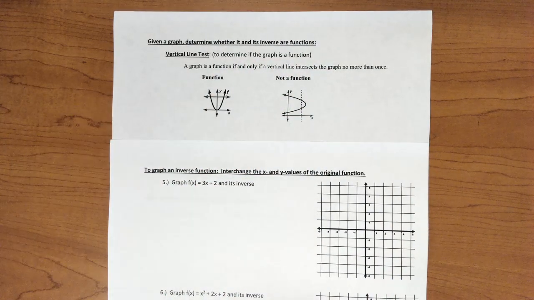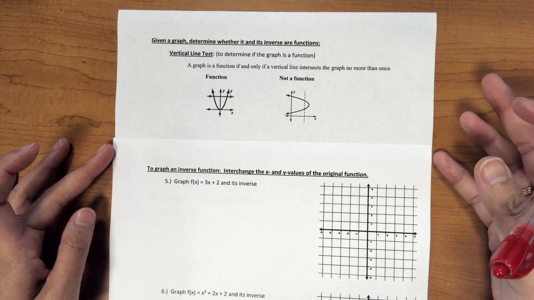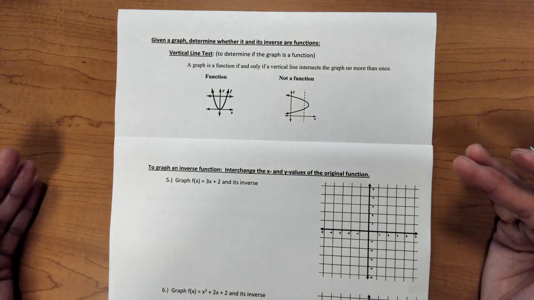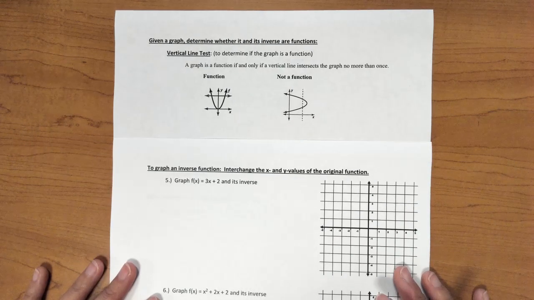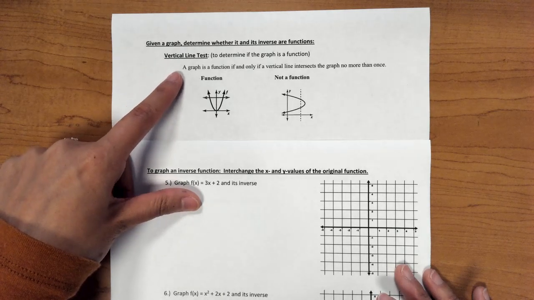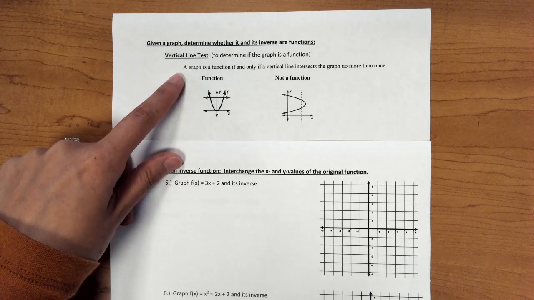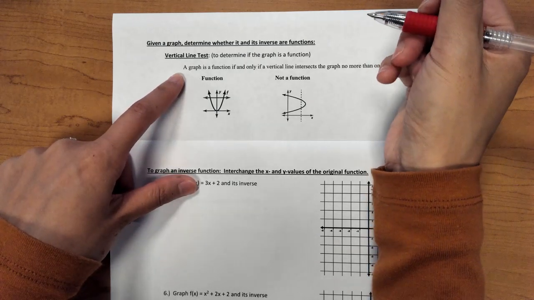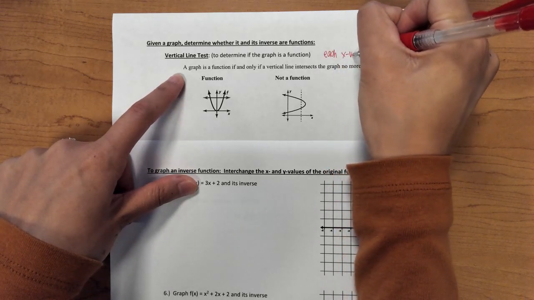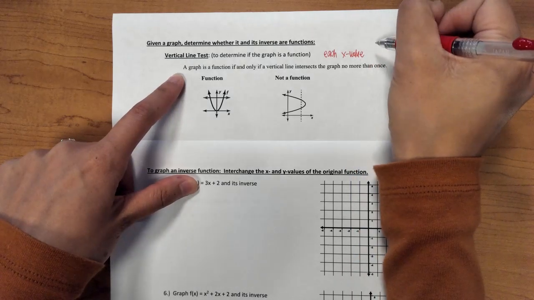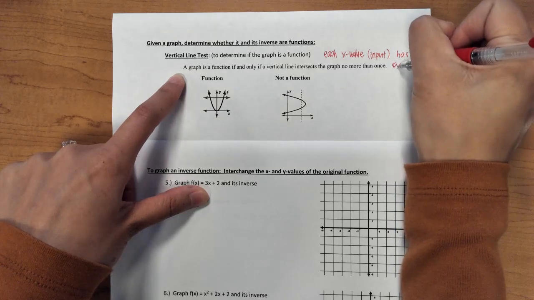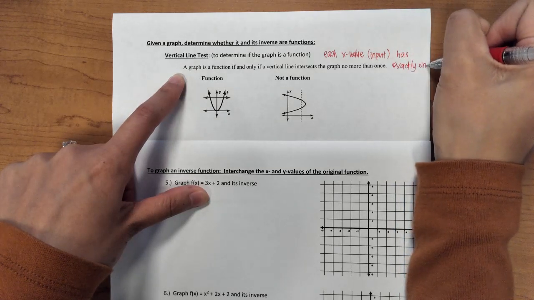So the first thing we have to talk about, and this is something that probably came up two years ago in Algebra 1, is what makes a graph a function. Okay, not everything is a function. You have to pass something called the vertical line test to determine if the graph you're given is a function. The definition of a function is each x value, or input, has exactly one output.